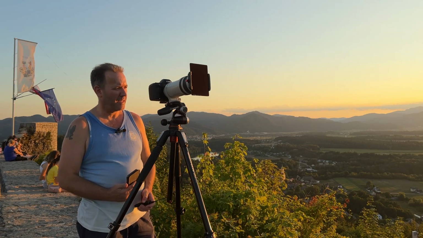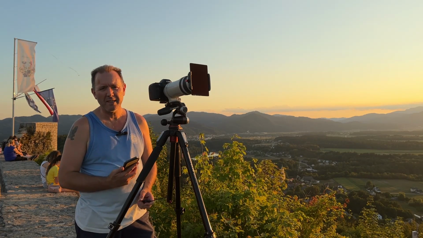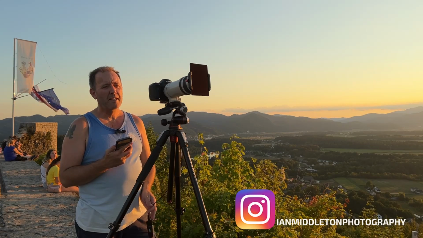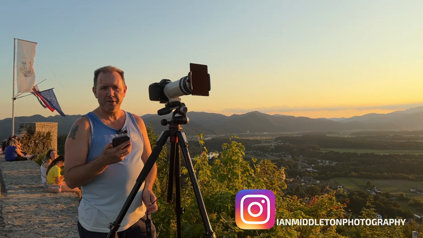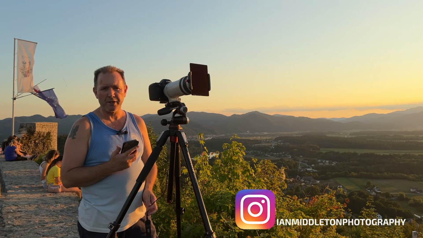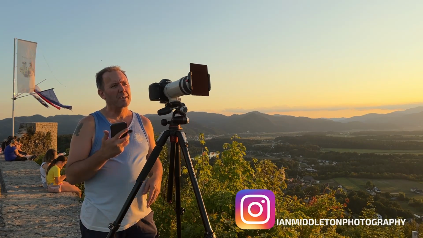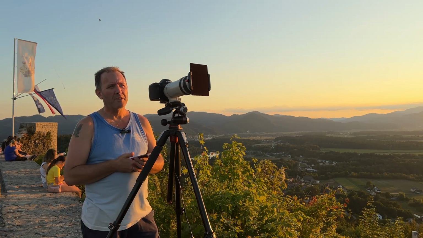So as you can see, I've now switched to the long lens, so I can zoom in close to the mountains. I had the shorter lens on to take the first couple of shots to include that church down there, but now that church has gone into the shade. Now it's time to get the long lens out and zoom right in.